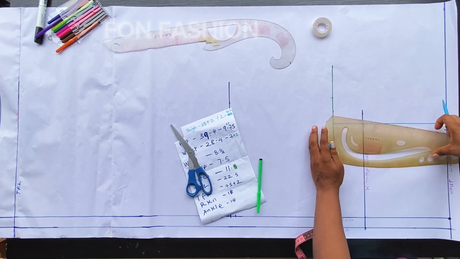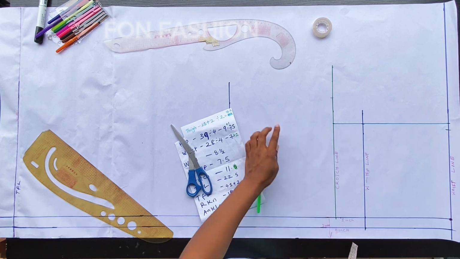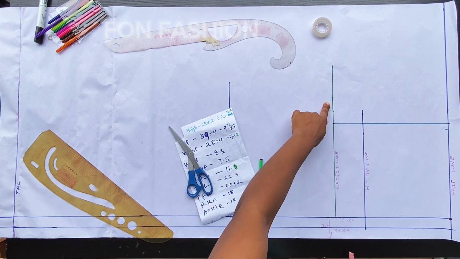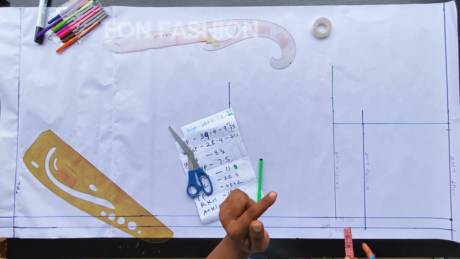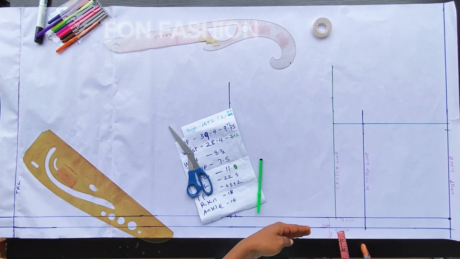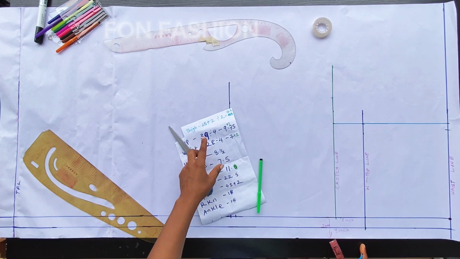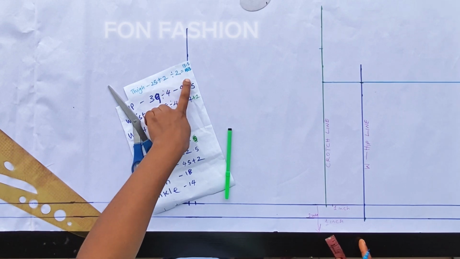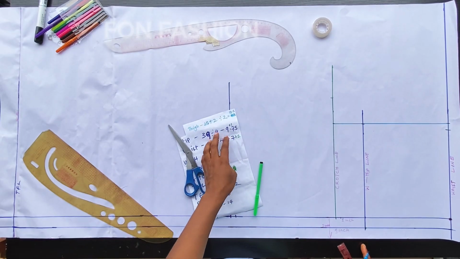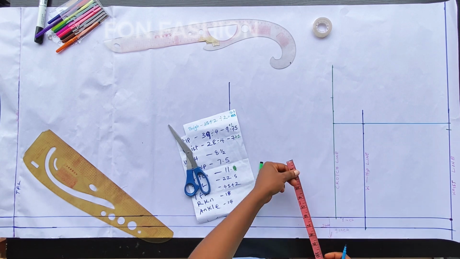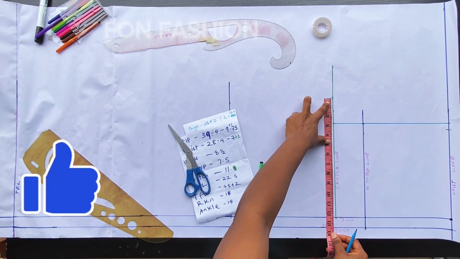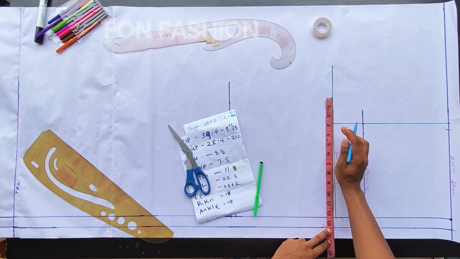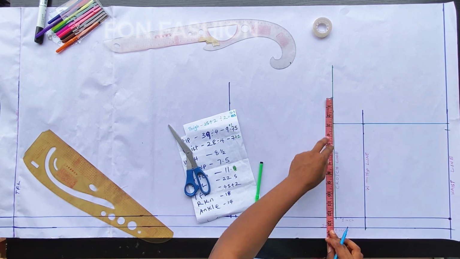Okay, and the next thing I'm going to do is to mark the thigh measurement. To get the thigh measurement, under the crotch line is where I will mark the thigh measurement, because if you can remember, that is exactly where we measured the thigh, under the crotch. So I have thigh measurement of 25. I'm going to add 2 inches to it divided by 2. This is a standard formula. So I will have 13.5. So I'm marking 13.5 from that first line. Okay, so you go ahead and mark 13.5 here.